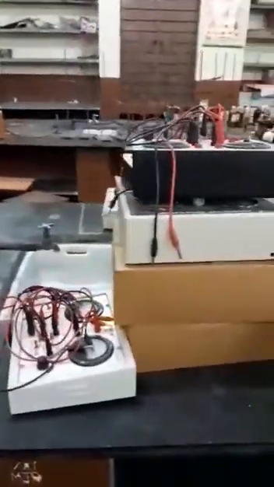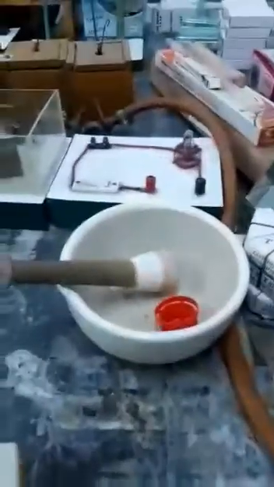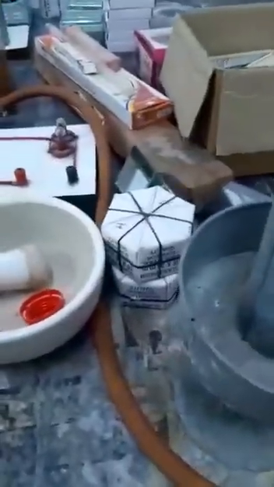Here we have apparatus on physics. Then we have series parallel resistances and series parallel Ohm's law. These are microscope boxes. This is mortar and pestle. Prisms we have got.